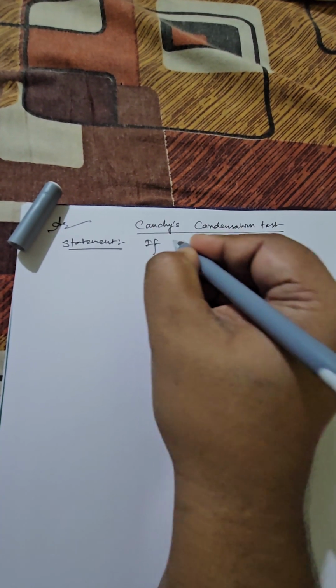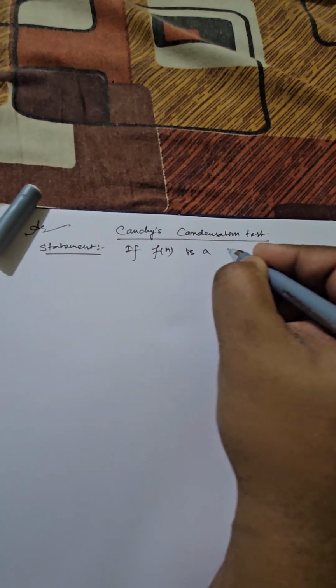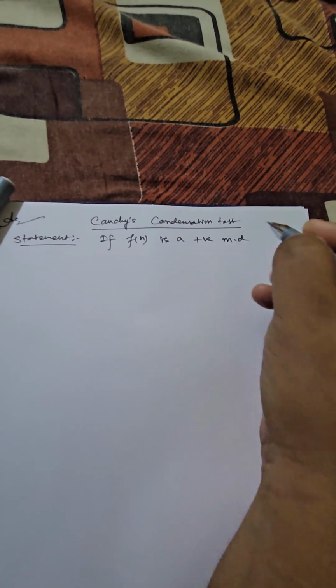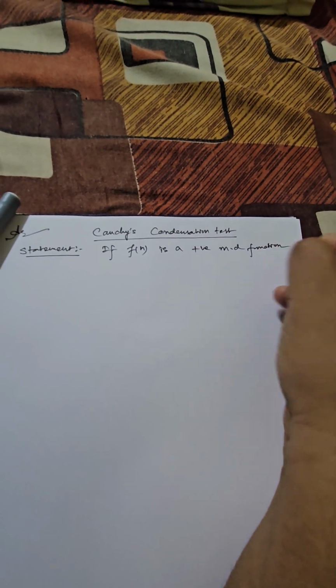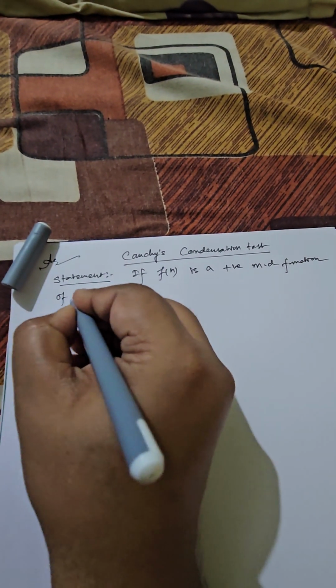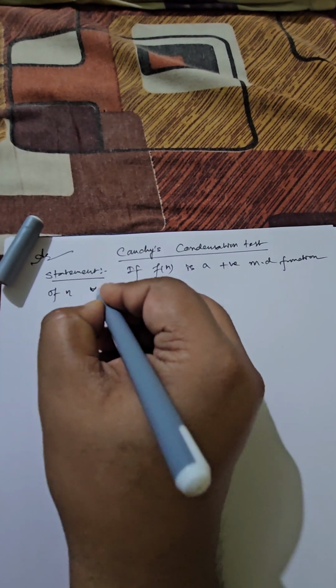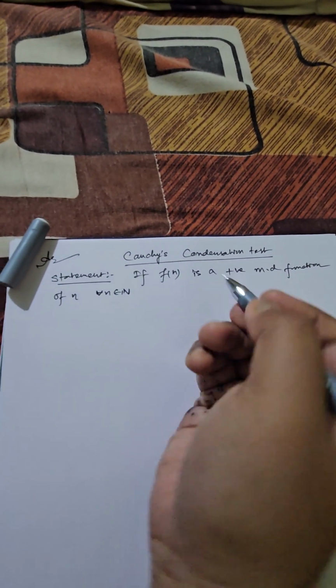Suppose we are considering a certain function f(n) which is a positive monotone decreasing function of n, and this is true for all n belonging to the set of natural numbers.